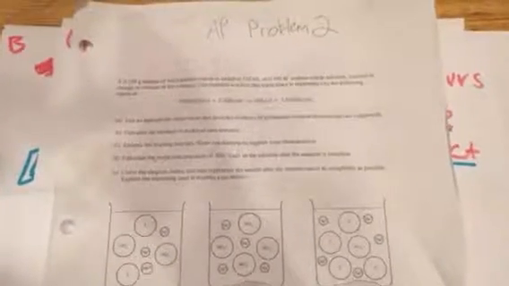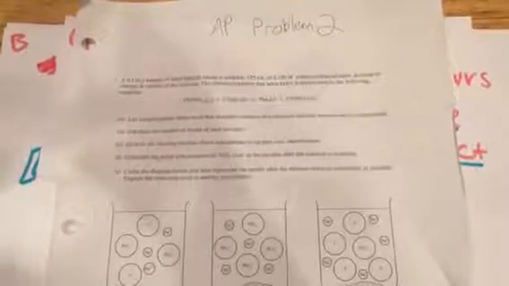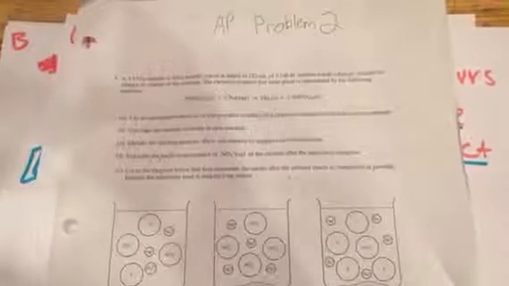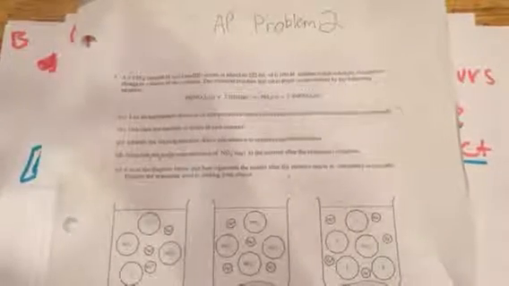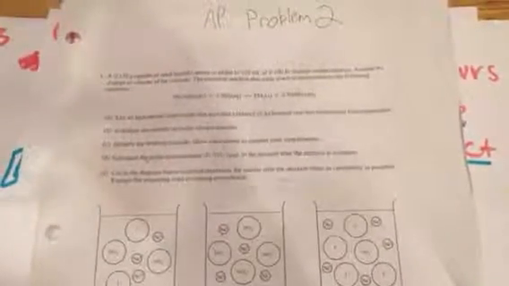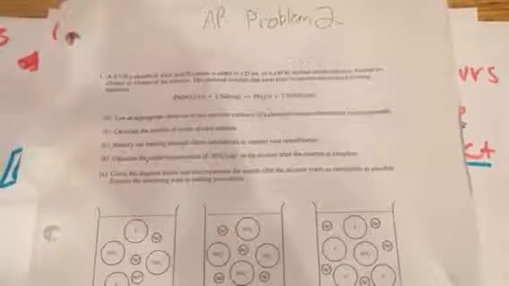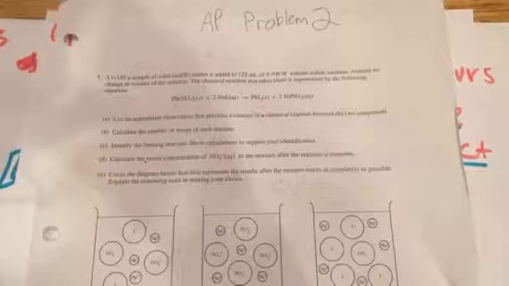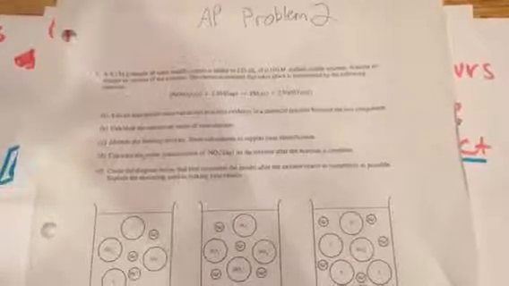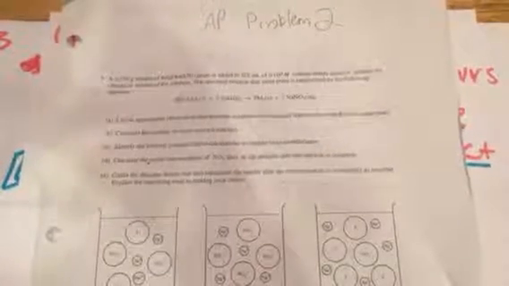This is Katie Bowman's AP Problem 2. Let's start off by reading the question. A 0.150 gram sample of solid lead(II) nitrate is added to 125 milliliters of 0.1 molar sodium iodide solution. Assume no change in the volume of the solution.